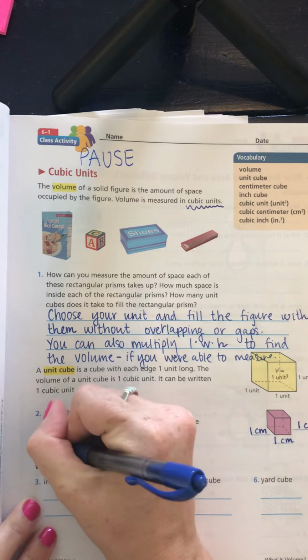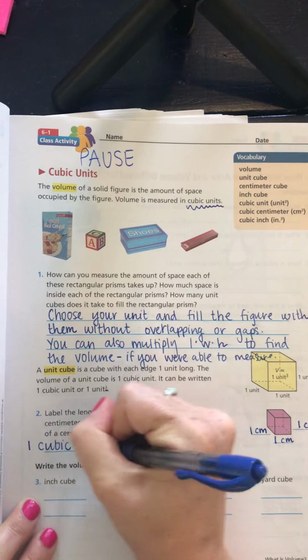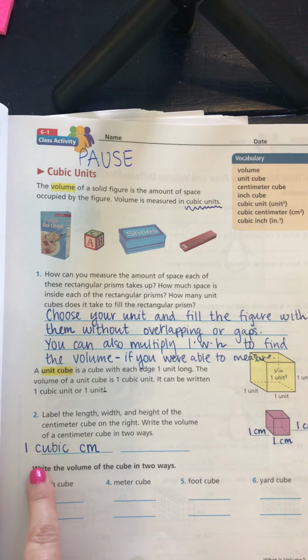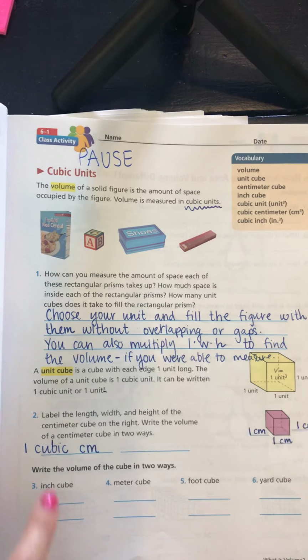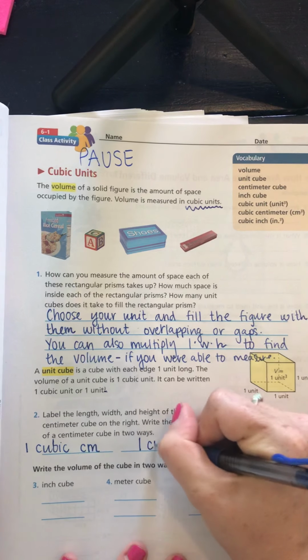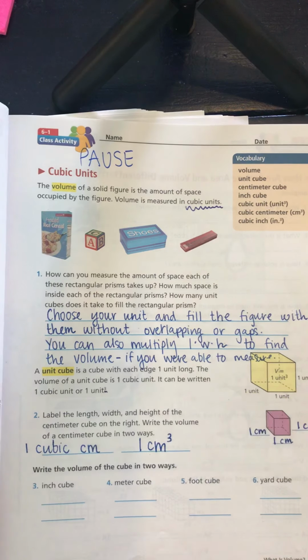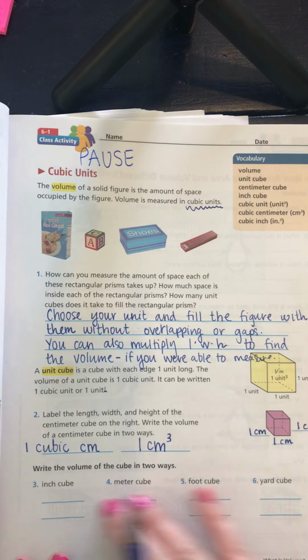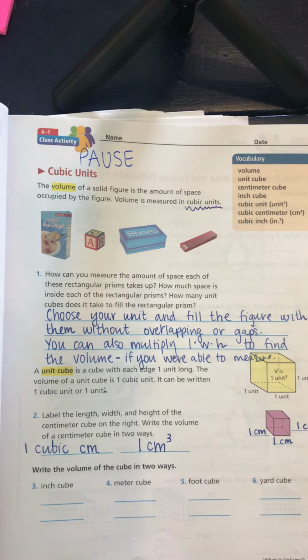Or I can call it 1 cubic centimeter. So this word cubic is special to this kind of math. Cubic, we don't really use that anywhere else. 1 cubic centimeter or 1 centimeter cubed. That's 2 ways to write that. So using these, how could you go through and do 3 through 6? If you haven't done them yet, go ahead and pause and complete those right now. Now that you have an example, they should be easier to do.